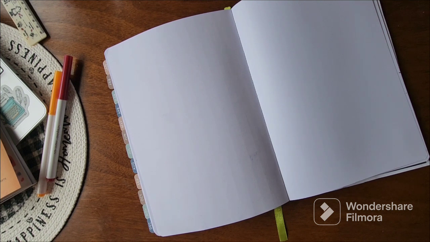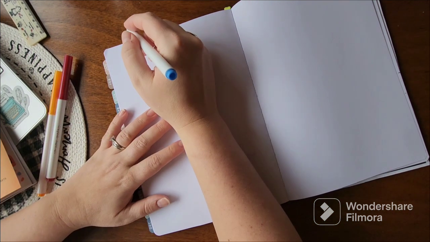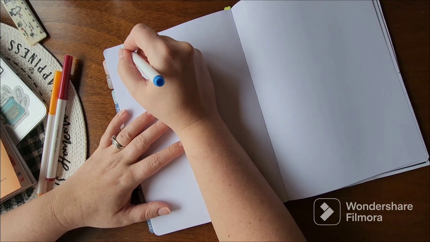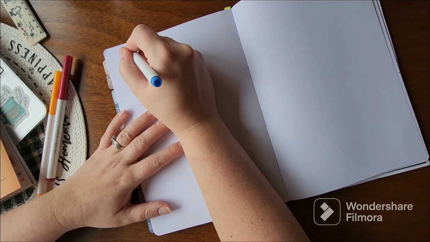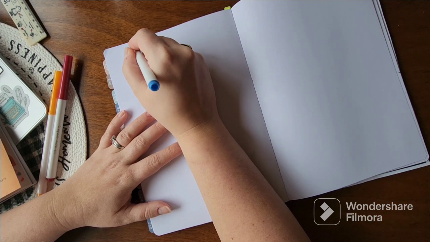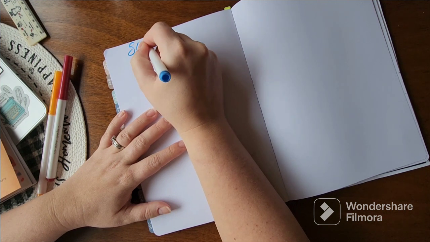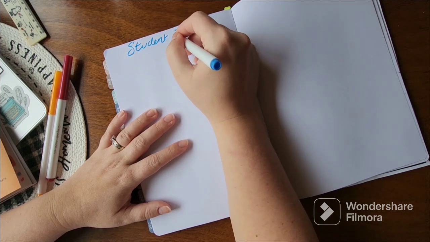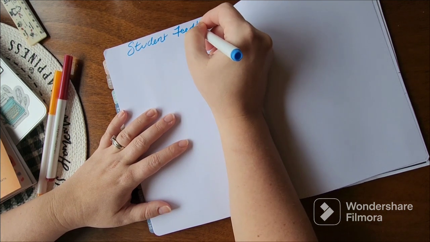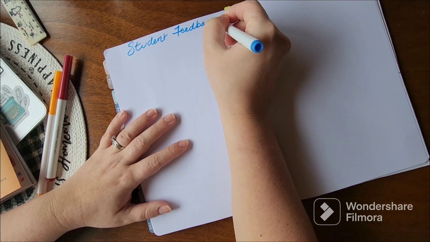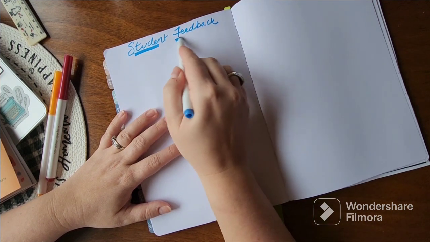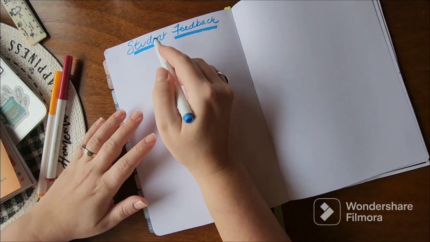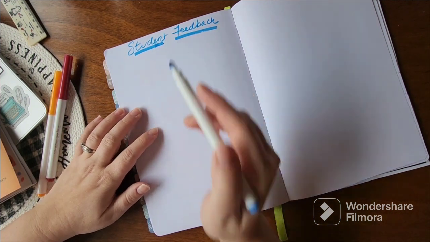Sorry, dropped the cap. Okay, so I'm going to go ahead and title this page, which I haven't been doing with the back pages, but I should start. And that is, we're going to go ahead and say student feedback. Most of the work I owe students is feedback related. So this is definitely an accurate description of what work I typically have to do for them.